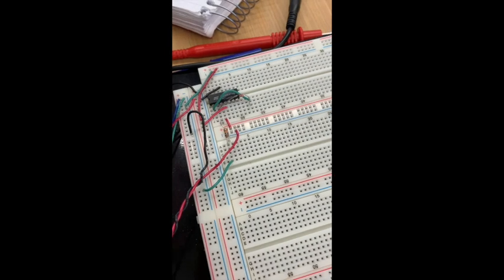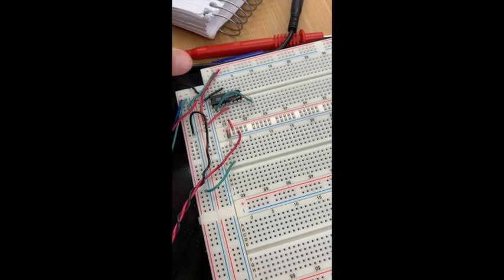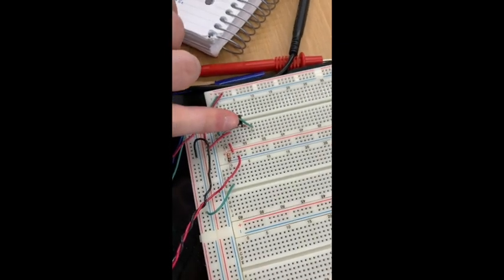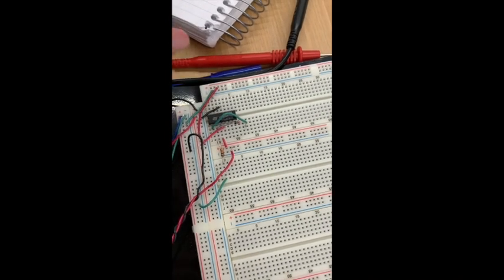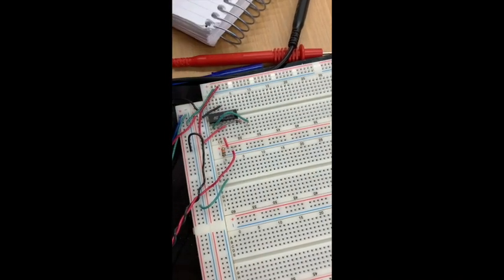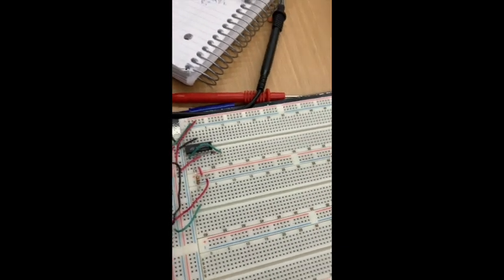For part C, we have an active circuit where we have an op amp along with the diode circuit, which is a half-wave rectifier, and you see the output goes through the diode, and it's very similar to before, except now it's an active circuit as opposed to a passive circuit. And you can see the waveforms.